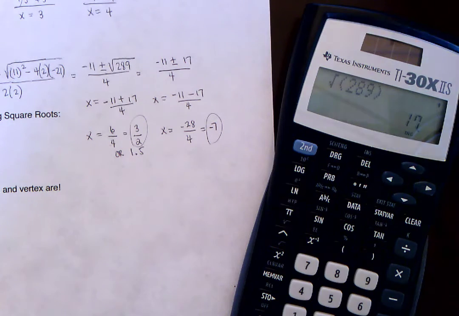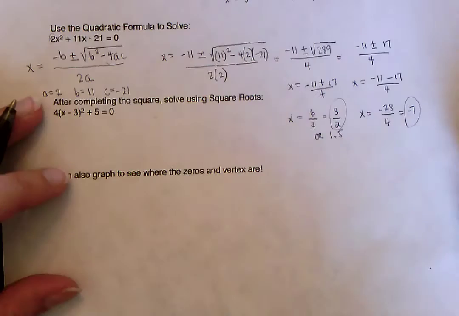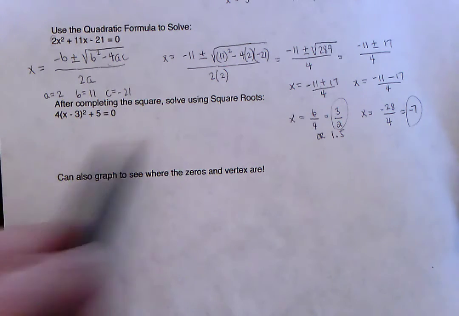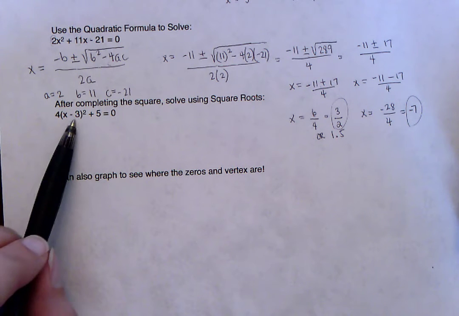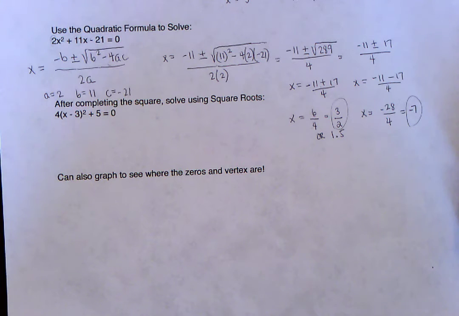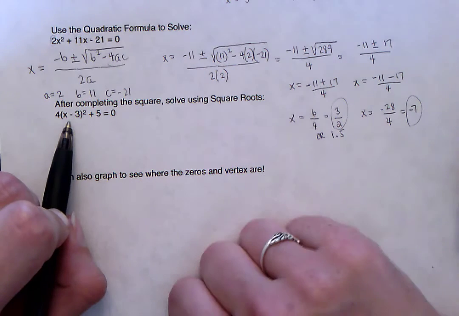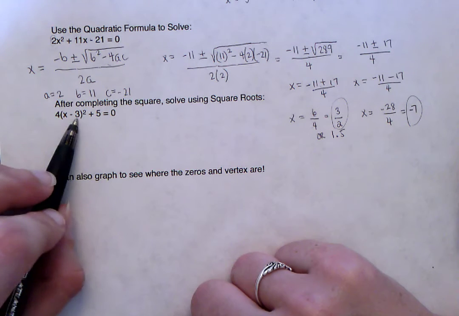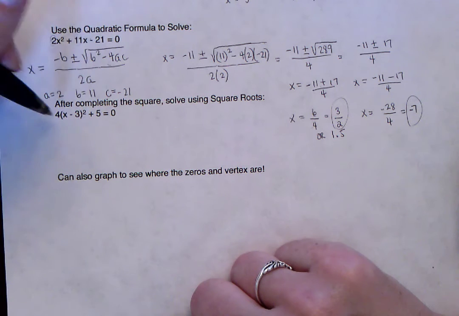We're going to use that and apply it to the housing market. The last one that I want to show you is if you happen to have, this is after completing the square. As long as you've completed the square, you can actually solve one that's in vertex form. You can solve it using square roots, just like you would any normal equation. So what we're going to do is solve this one. And there's an application where they'll have you solve for the zeros using this method as well. But again, just think of this as like an equation.